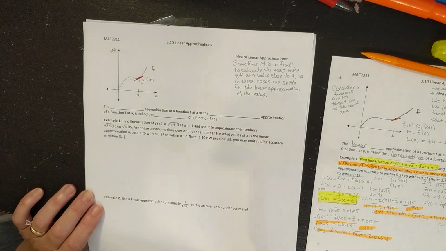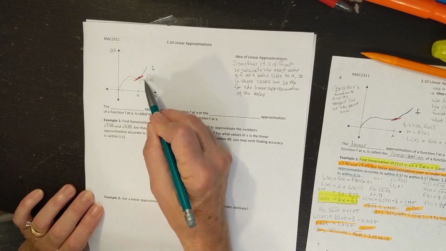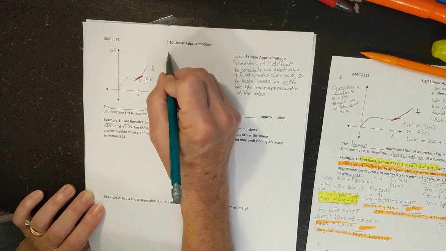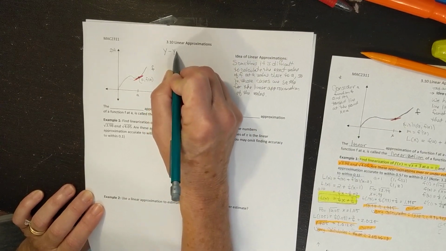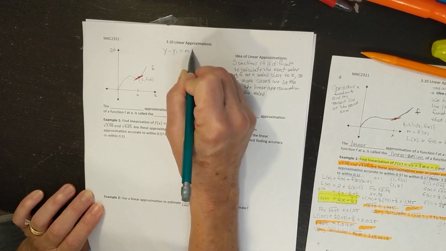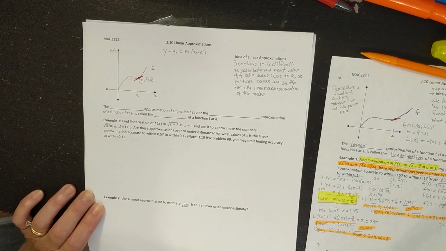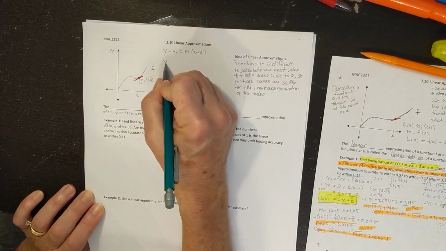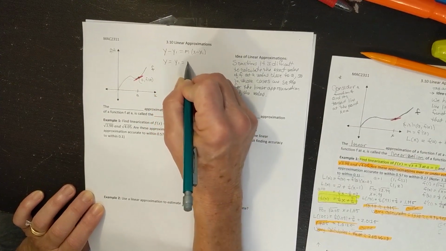So let's recall how we would even calculate this tangent line right here. Well, tangent line is based off of the point-slope form: y minus y1 is m times x minus x1. This is the formula of a line that you've seen all the way since intermediate algebra. So you can say this is equal to y if I add y1 to both sides.